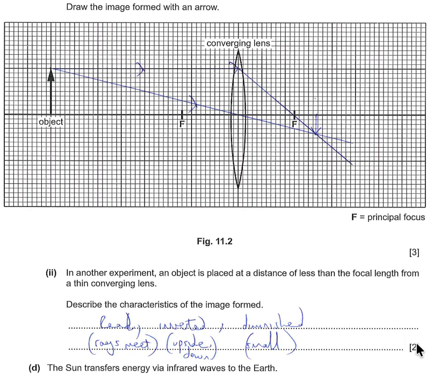Now notice it's a 2-mark question. I didn't need to give 3 things here, but I did purely to give you the options of choosing whichever ones you think are most obvious to you.